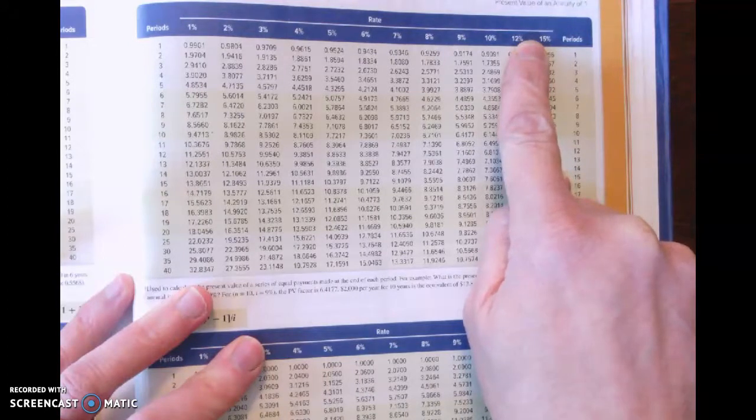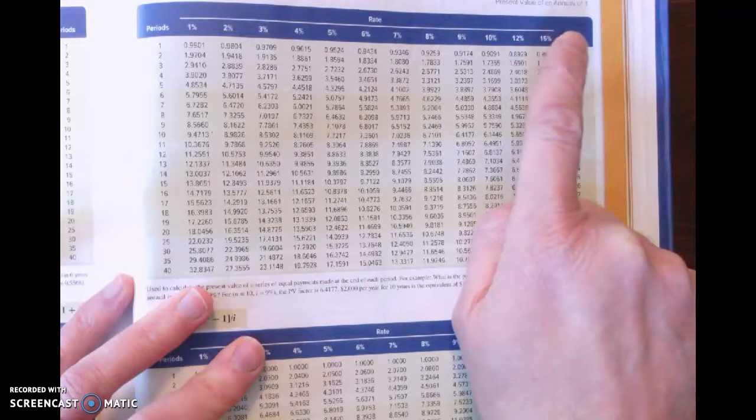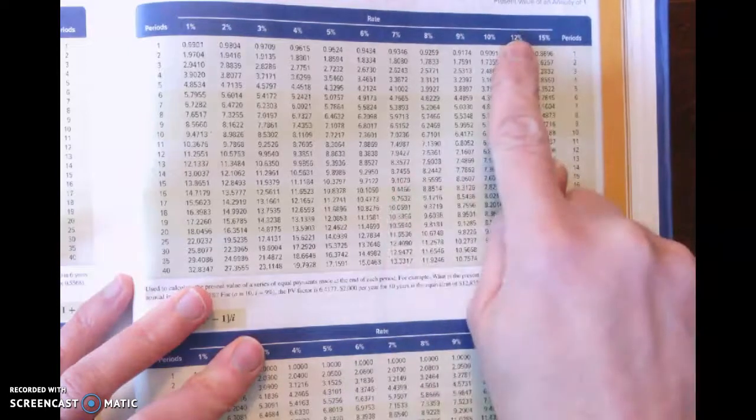Why does this work? Remember, the internal rate of return is the rate of return that equates the present value of our cash inflows to the present value of our cash outflows, and dividing the initial outlay by the annuity amount gives our factor. If you multiply that factor of 5.6502 times 15,000, you would get the 84,753. So 12% is our internal rate of return.